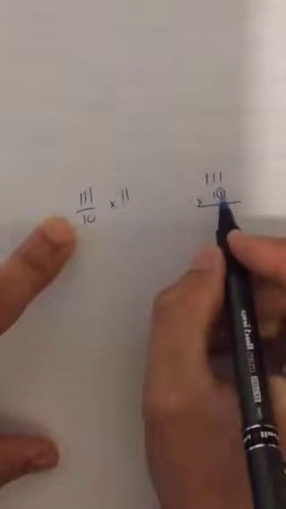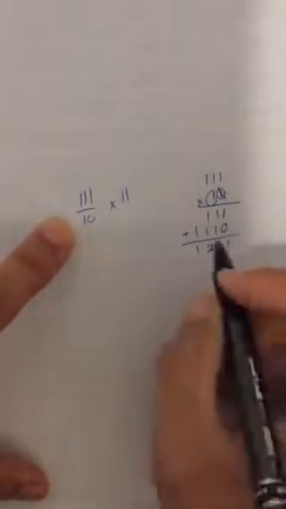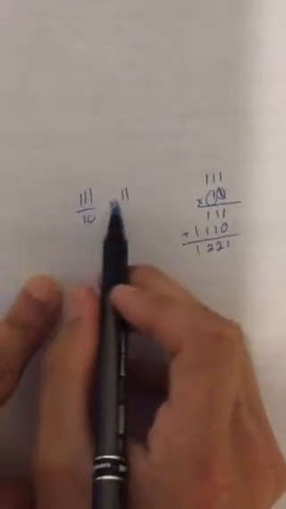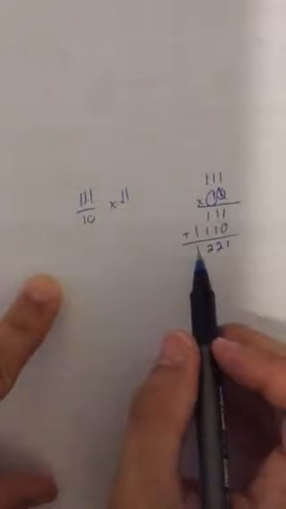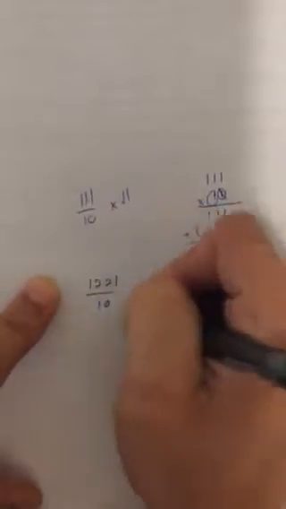So I'm going to run around in a circle. 1 times 1 is 1, 1, 1, scratch, lay an egg, run around in a circle. 1, 1, 1. Add it all up. 1, 2, 2, 1. So 1,221 divided by 10.